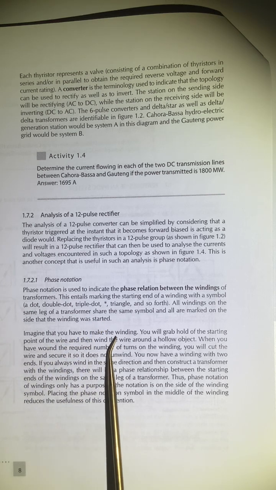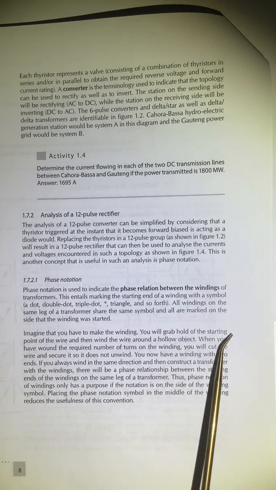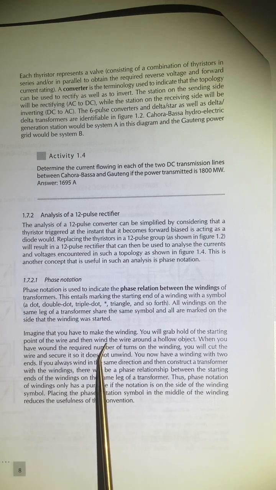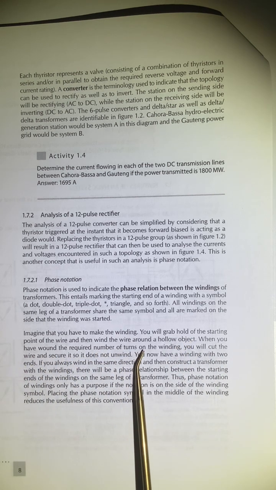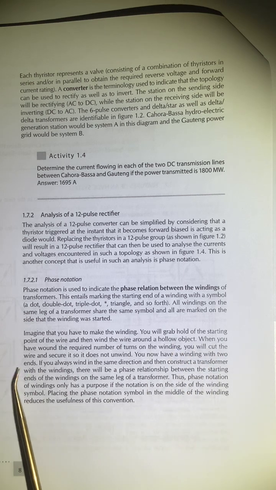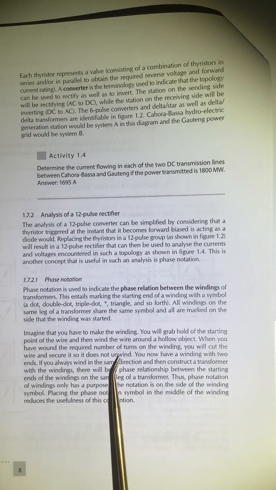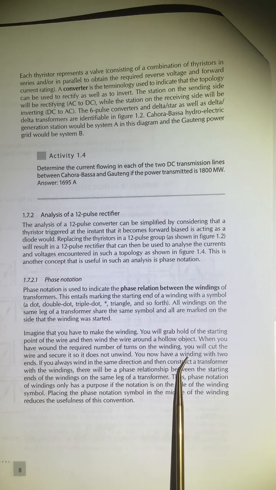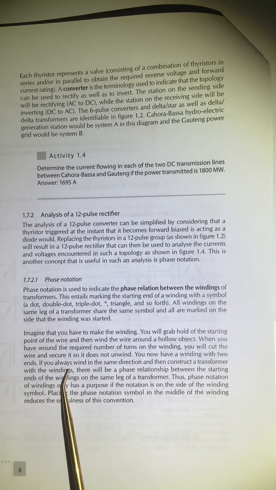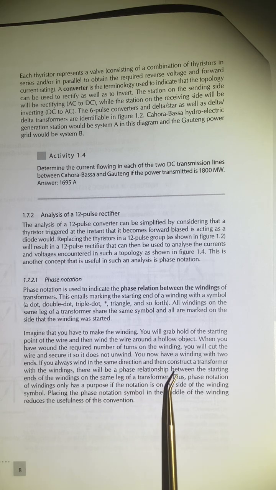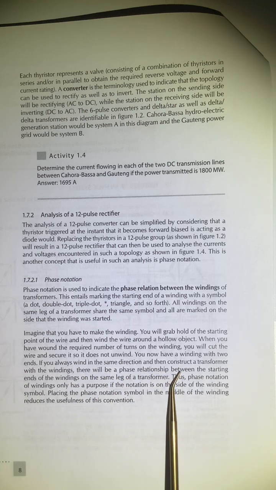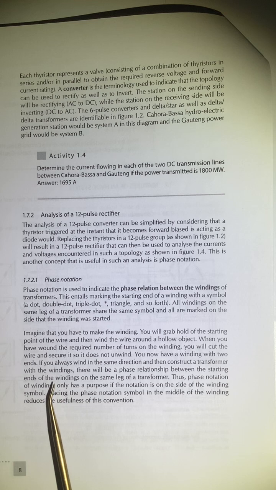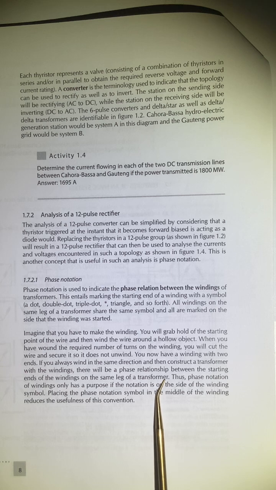Imagine that you have to make a winding. You will grab hold of the starting point of the wire and then wind the wire around a hollow object. When you have wound the required number of turns on the winding, you will cut the wire and secure it so it does not unwind. You now have a winding with two ends. If you always wind in the same direction and then construct a transformer with the windings, there will be a phase relationship between the starting ends of the windings on the same leg of a transformer.